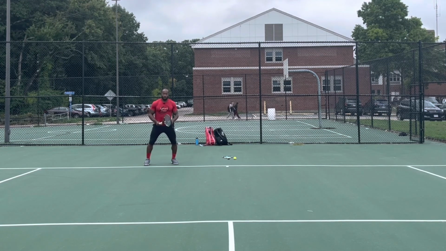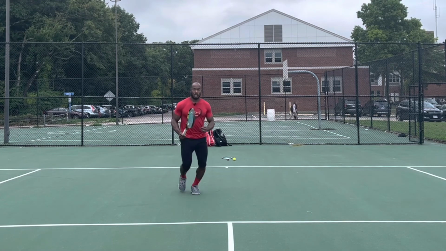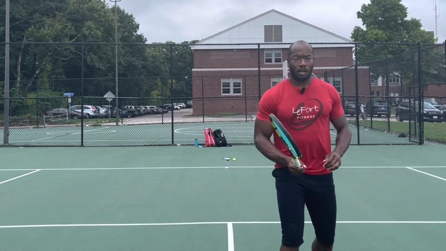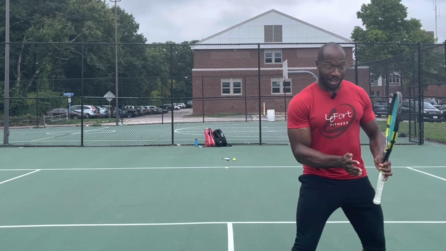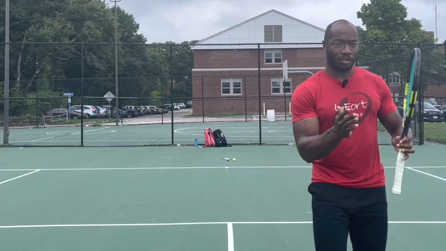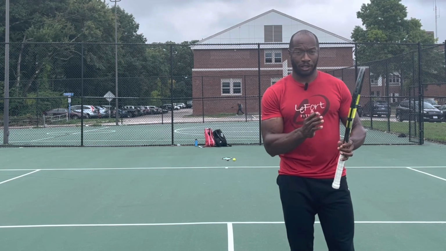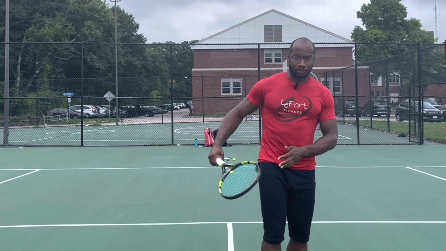But if I were at the net, watch, as I'm bisecting, I'm still doing the cross court to the deuce, but now the recovery position is a little bit on the ad side. So at the net, the recovery position is closer, on the same side as your opponent. On the baseline, it's flipped, so it's on the opposite side of the opponent.